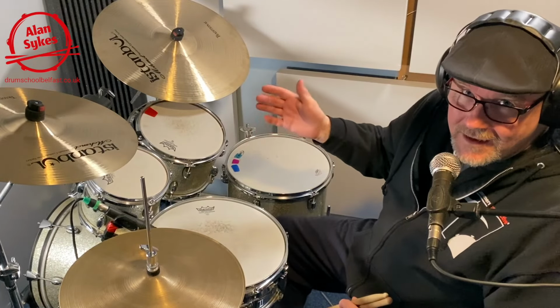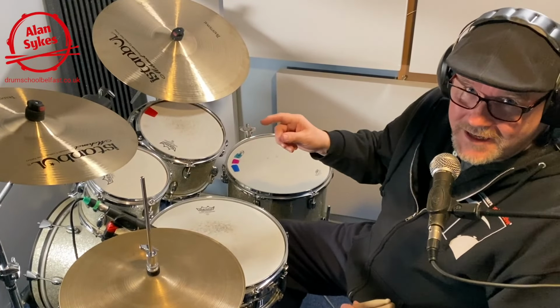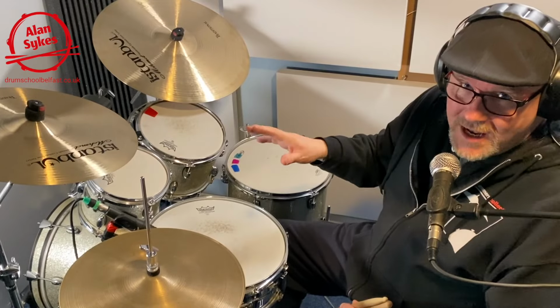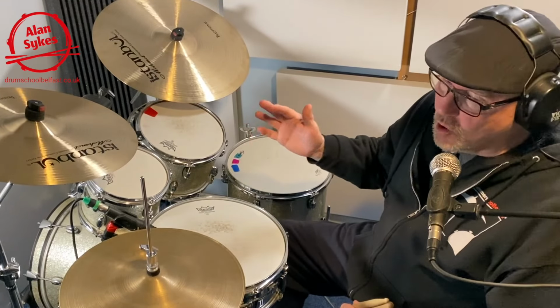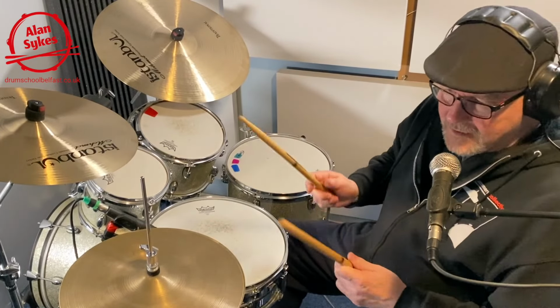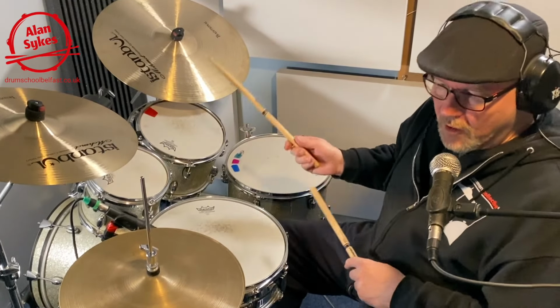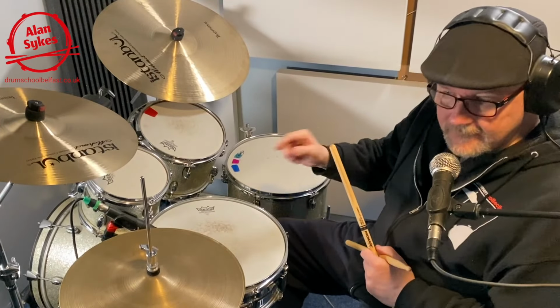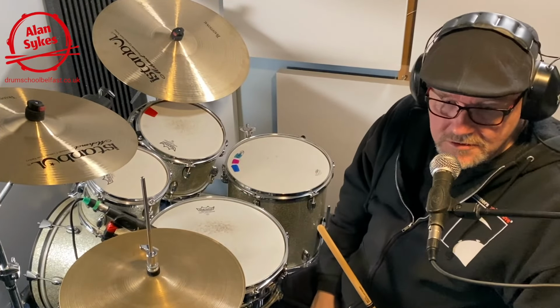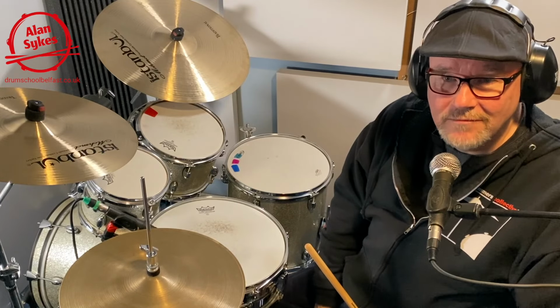And finally, on each one of the 12 essential shuffle exercises, we're simply going to play 4 to the floor. Quarter notes or crotchets on the bass drum.